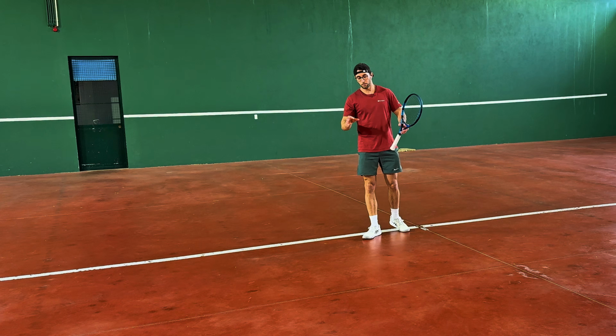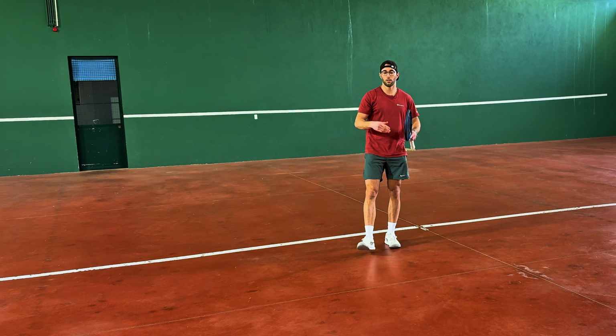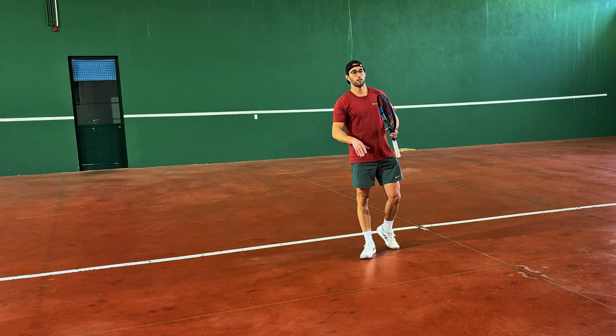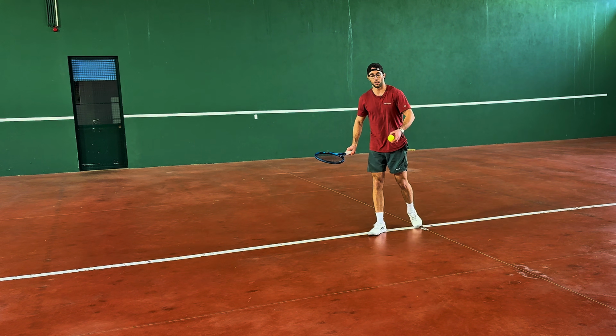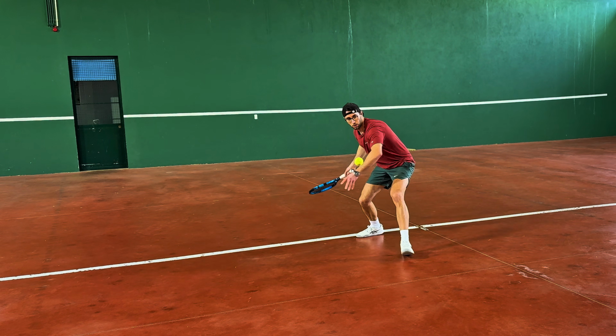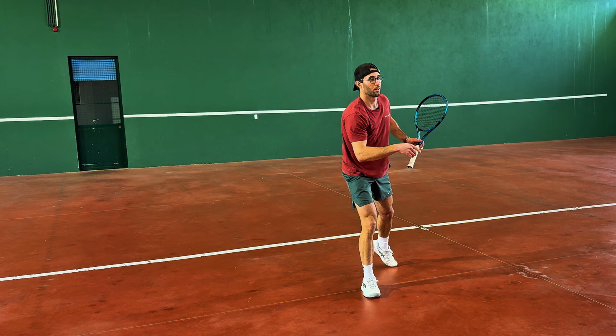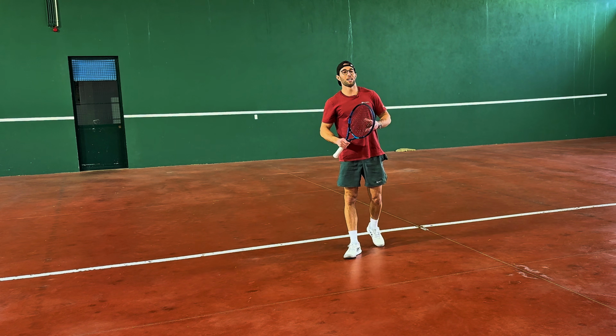That is the goal. Again, this is not in one lesson, it's not in 1 hour that you're going to play this shot really well, but over time you can develop a really strong forehand. I missed this shot. But yeah, you understood the idea.